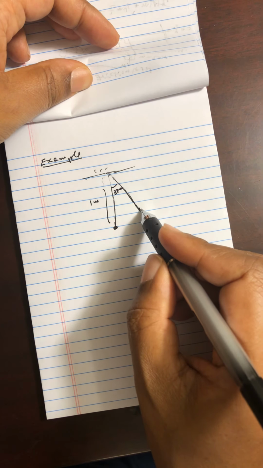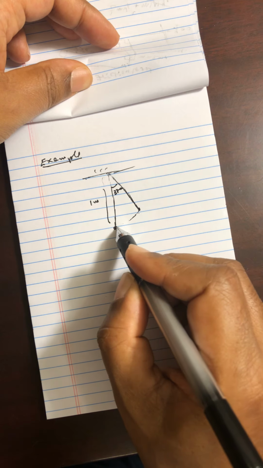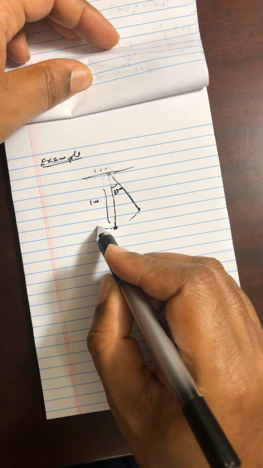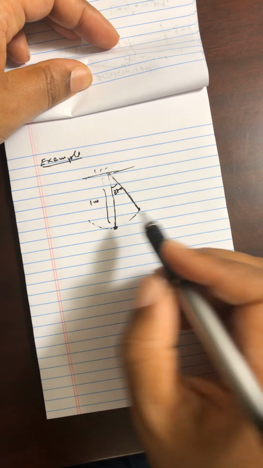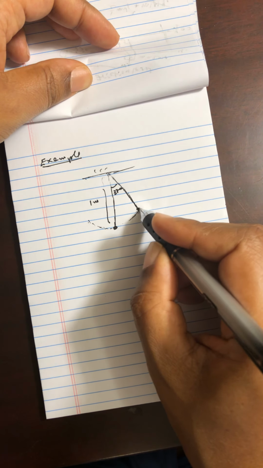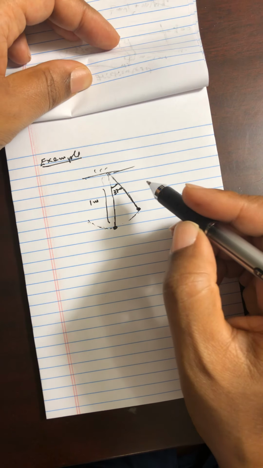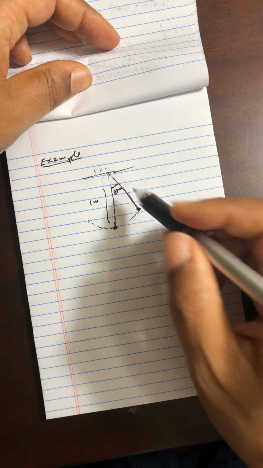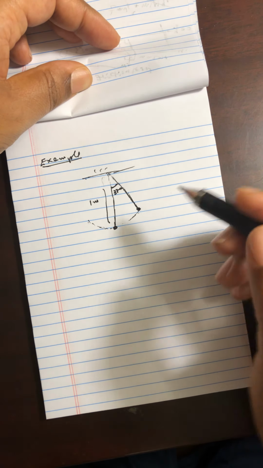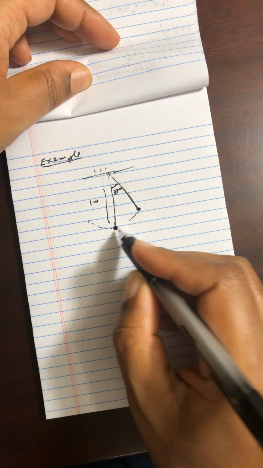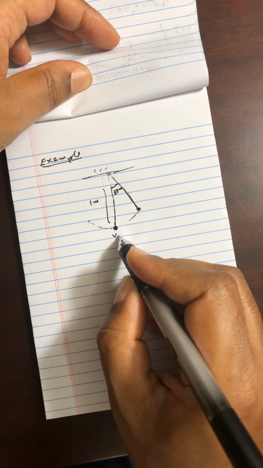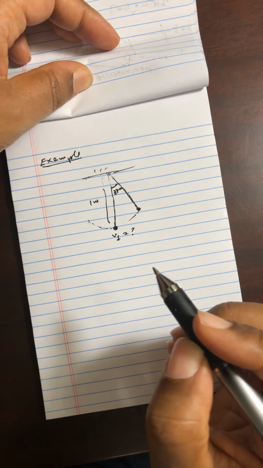All right, and then when you let it go, it's going to go back and forth over here. So let's say it's released from this displacement over here. We displace it by 37 degrees, and then we'll let it go. So the question is: calculate the speed at the lowest point.